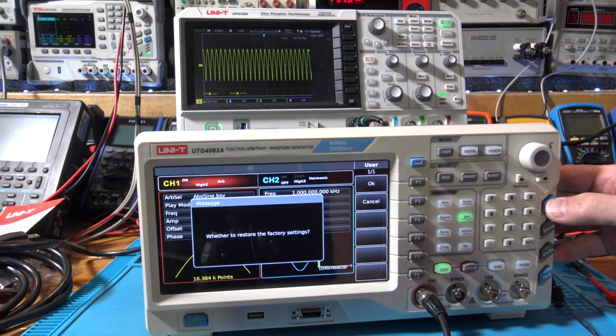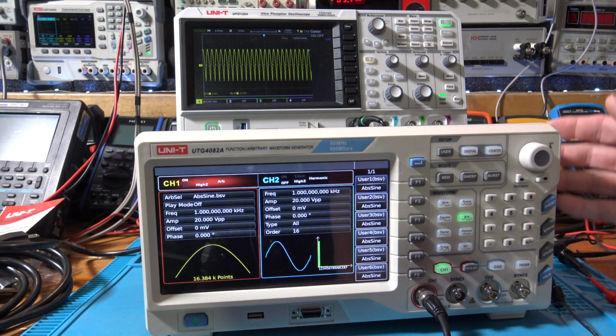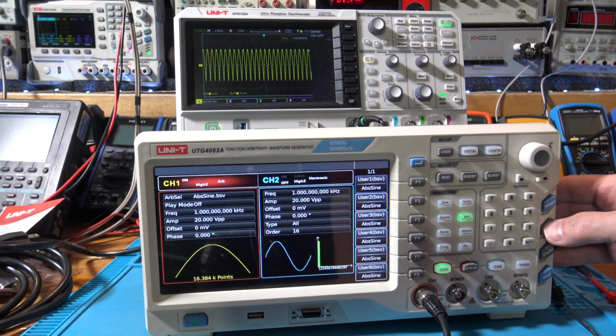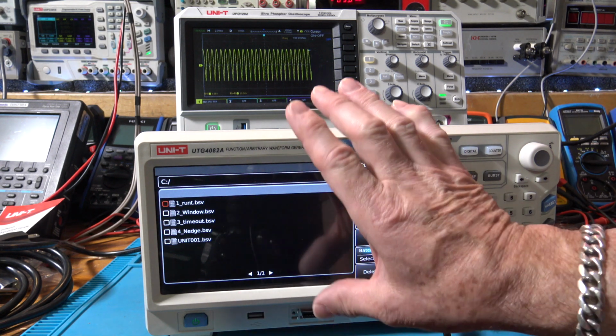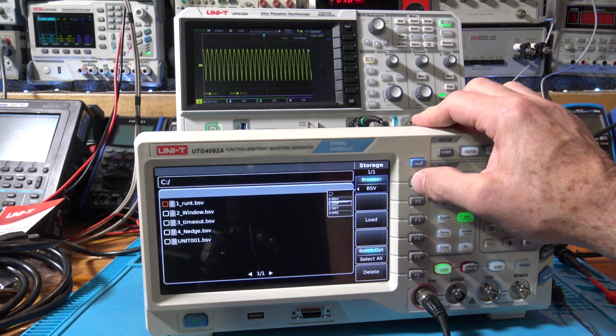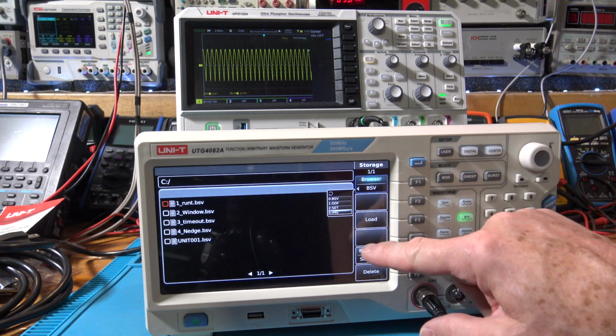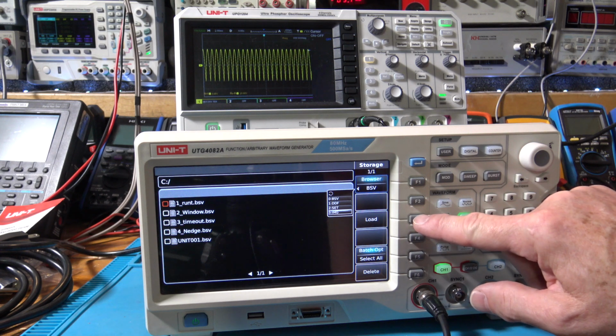So whether to restore the factory settings. I think it is set factory settings storage. Okay, so it looks like you do have internal storage, right? So you can set up your different types of files that you want to store. You can load files.